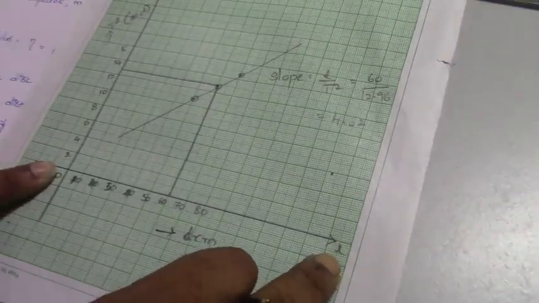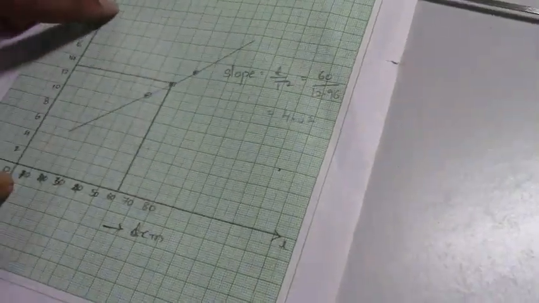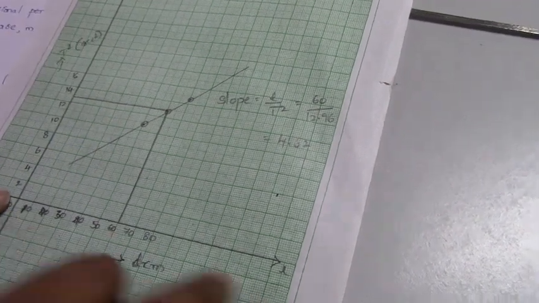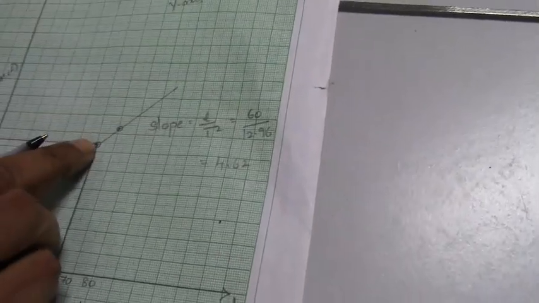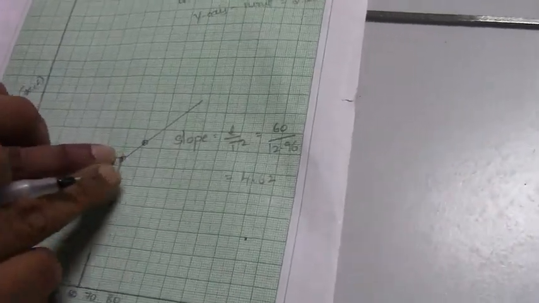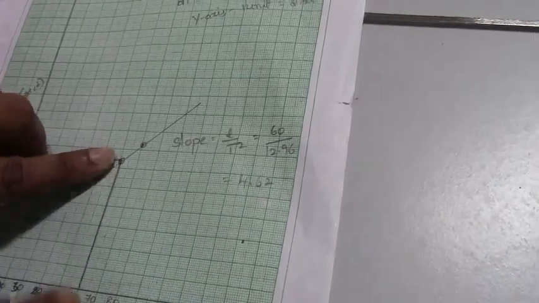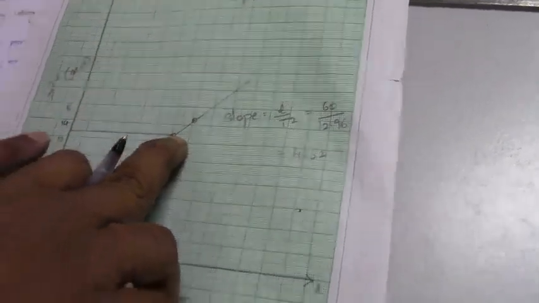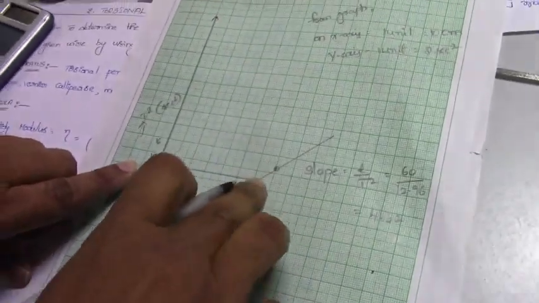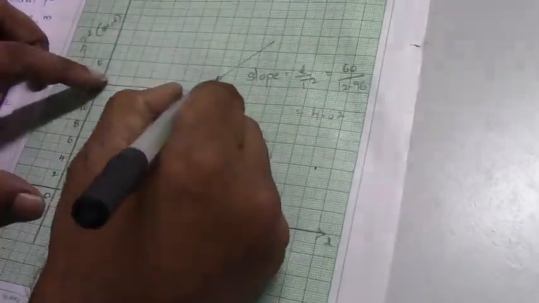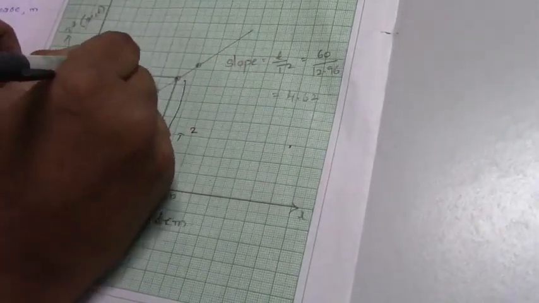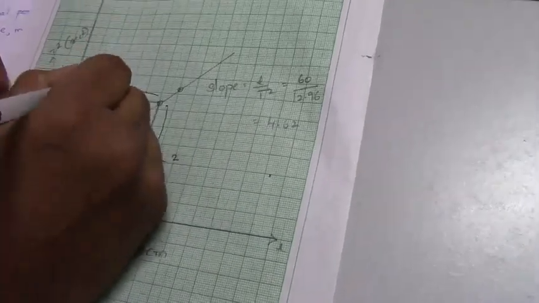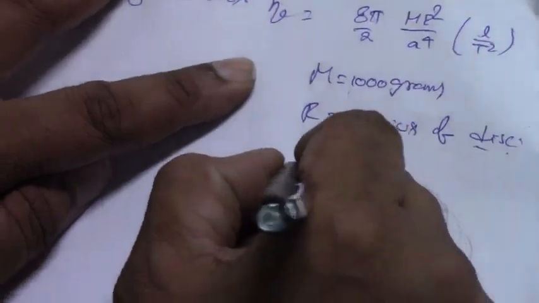What you have to draw in reality is this: take length L along the x-axis in a graph sheet, take t square along the y-axis, and draw the graph between L and t square. So select any point. Here we selected this point, and extend a line from that point to the x-axis, and extend a line from that point to the y-axis. The extension of the line onto the x-axis will give the L value, and the extension to the y-axis will give the t square value. So calculate L by t square.